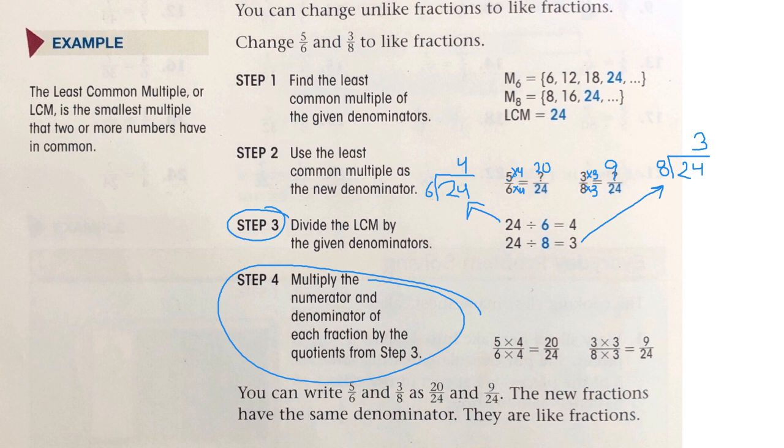So you can write 5/6 and 3/8 as 20 over 24 and 9 over 24. The new fractions have the same denominator. Now they are like fractions because they have the same denominator.